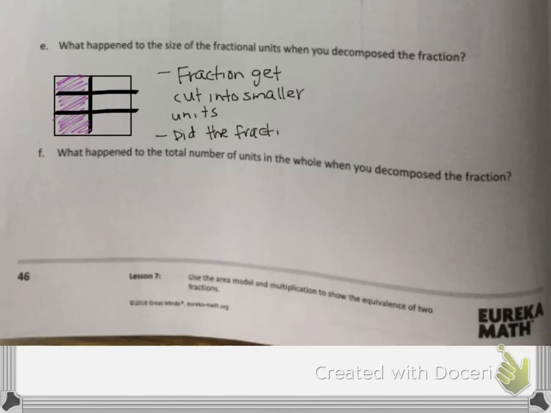Did the fraction get cut into smaller units? Or did the fraction get cut into larger units?